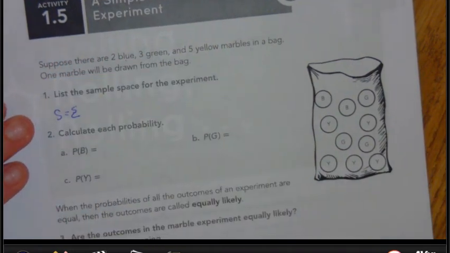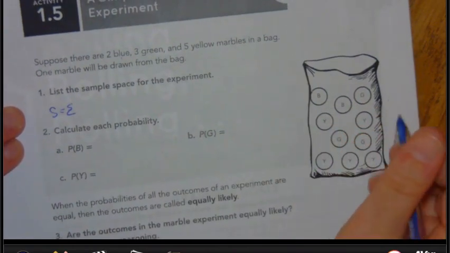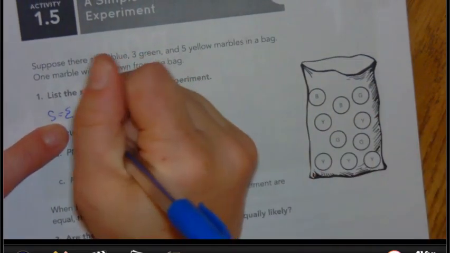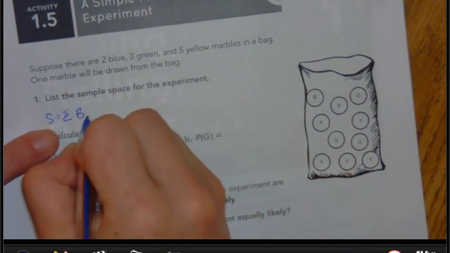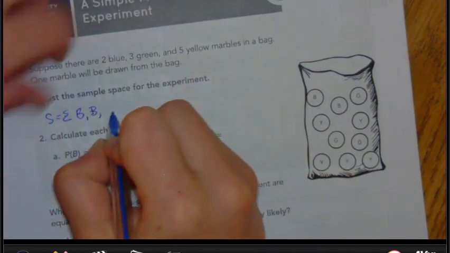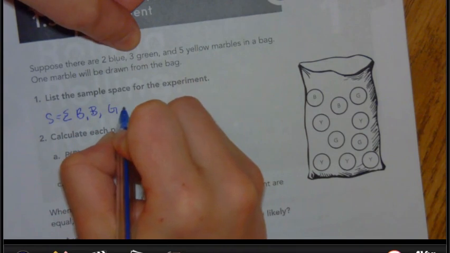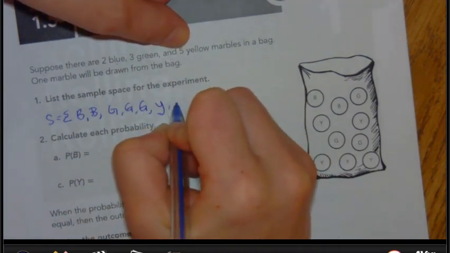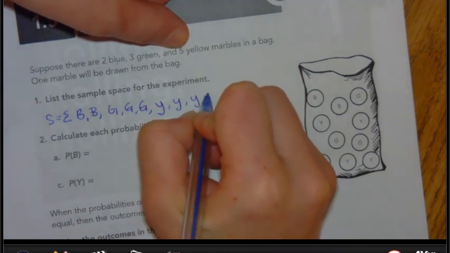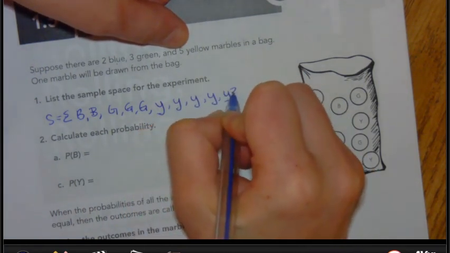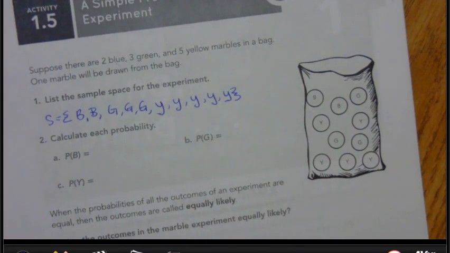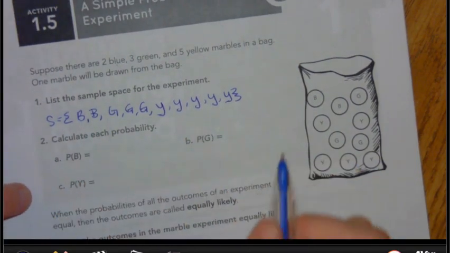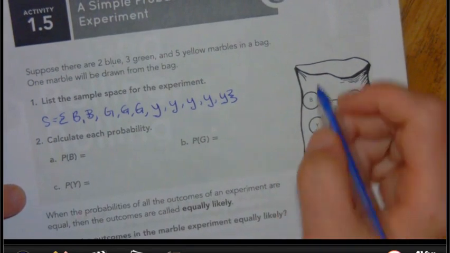So I want to know what are all of the possible answer choices. If I put my hand inside of the bag, what are all of the marbles going to be in there? So I know that my sample space includes 2 blues, 3 greens, so green, green, green, and 5 yellows. 1, 2, 3, 4, and 5. Okay. So how many marbles are in my bag in all?